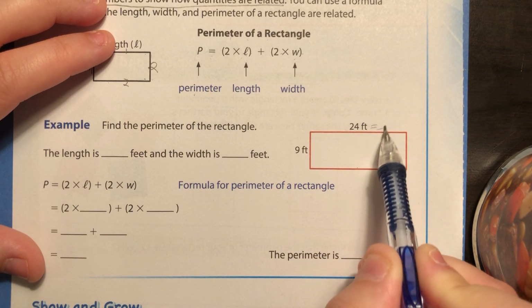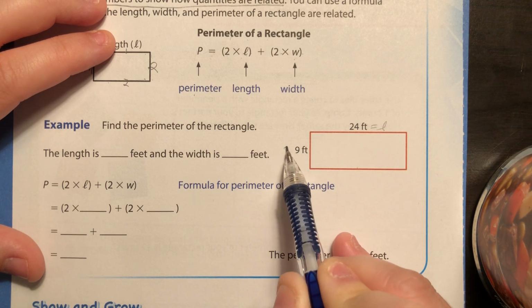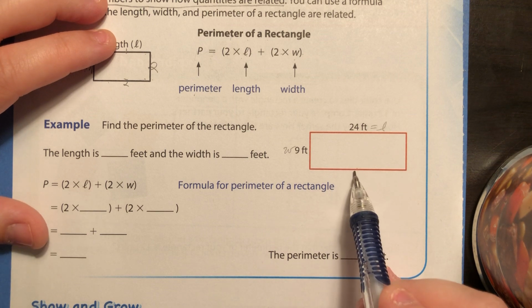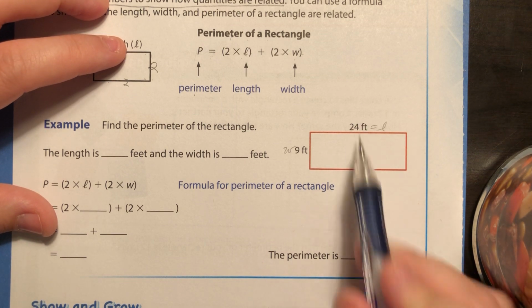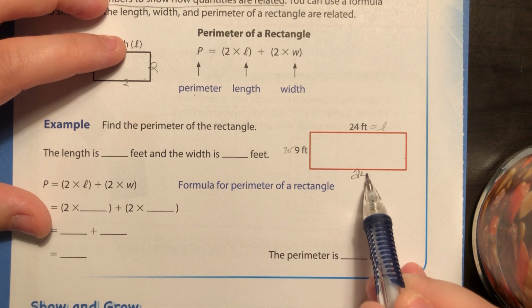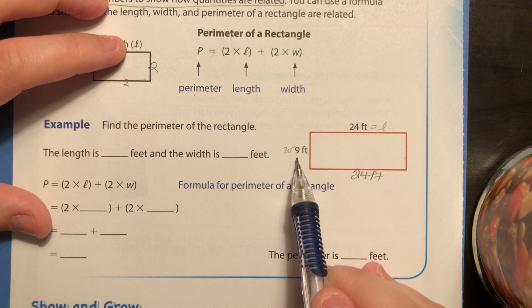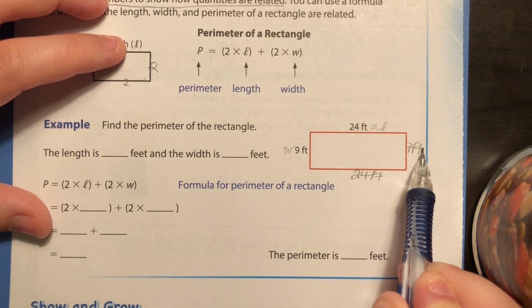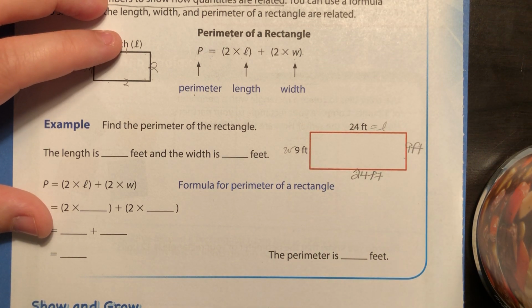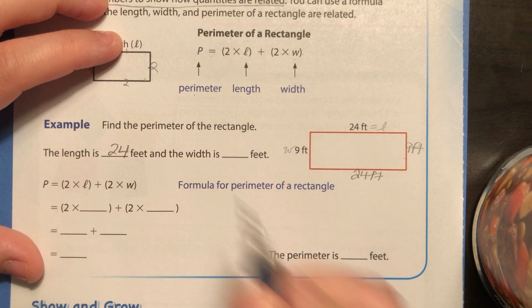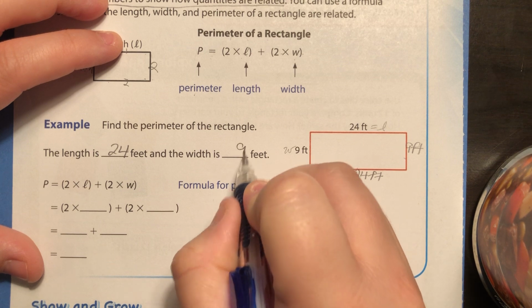So this one here is going to be our length. This right here is going to be our width. So we can assume that because this is a rectangle, okay, and opposite sides are equal on a rectangle, that if this is 24, the bottom will also be 24 feet, and that if the left side is 9 feet, the right side must also be 9 feet. That's a good thing to know. So the length is 24 feet and the width is 9 feet.